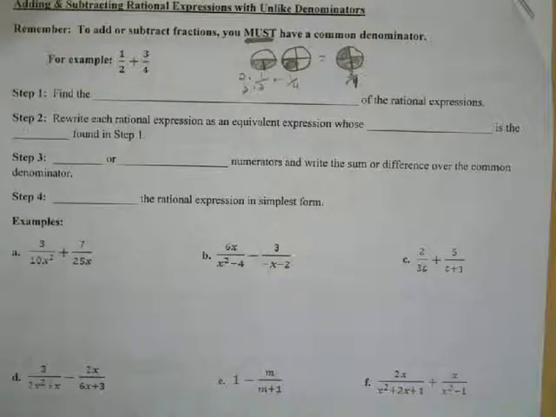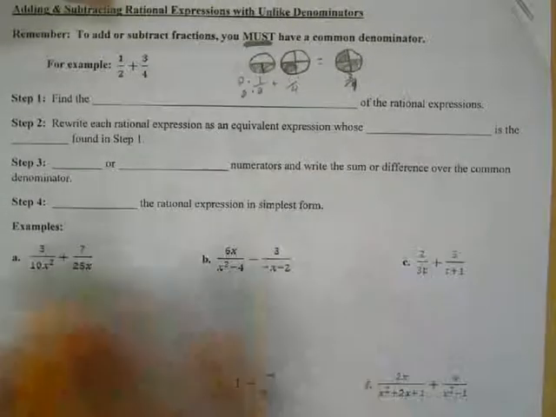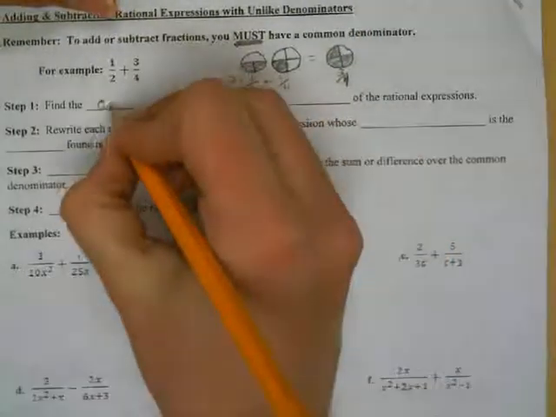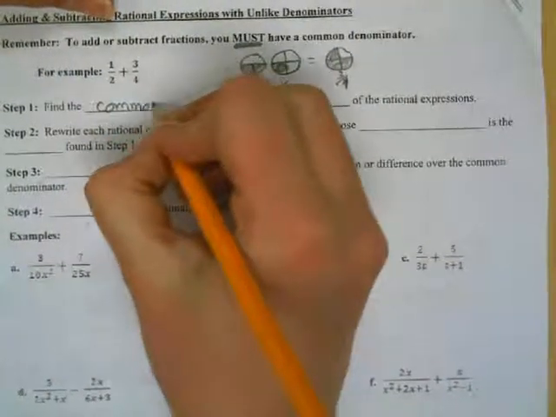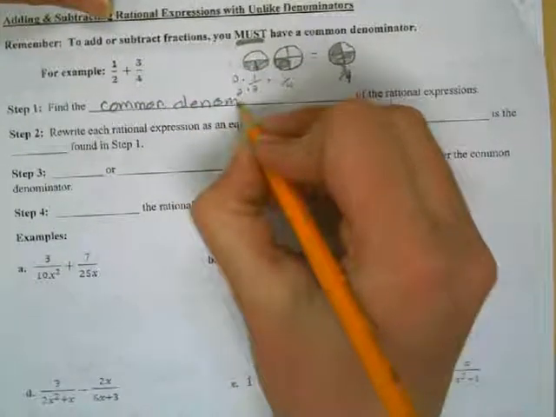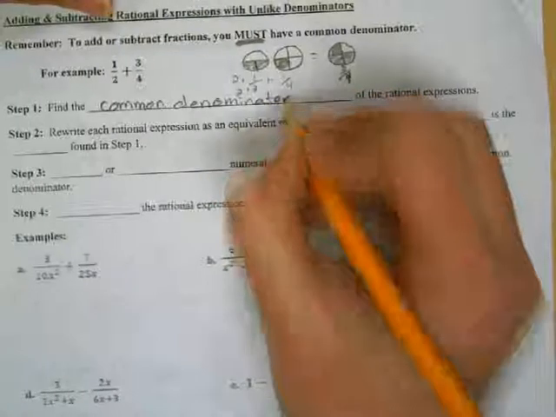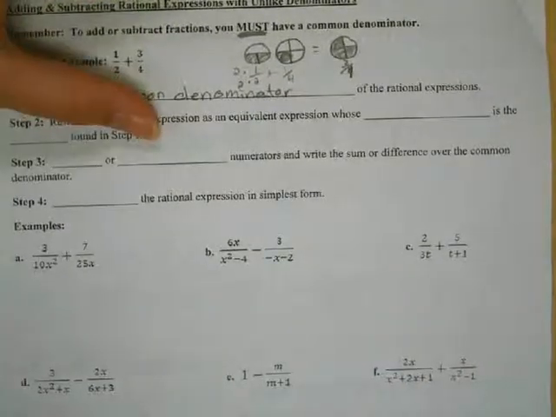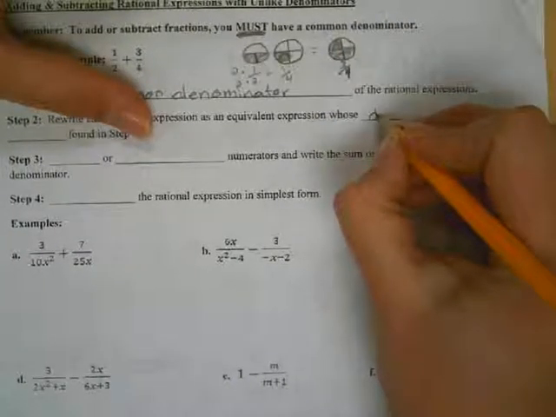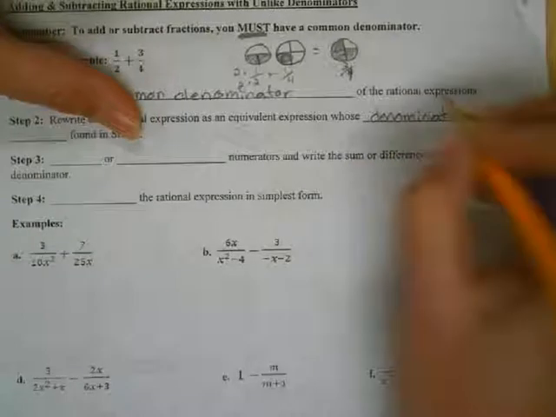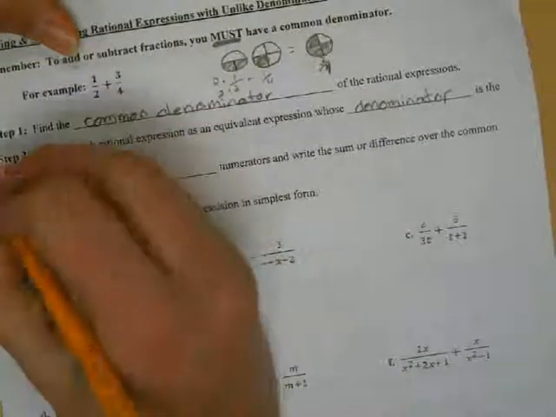So step 1, if I want to add or subtract rational expressions with unlike denominators, is to find the common denominator. We cannot do anything until we have a common denominator. Step 2, rewrite each rational expression as an equivalent expression whose denominator is the same one found in step 1.